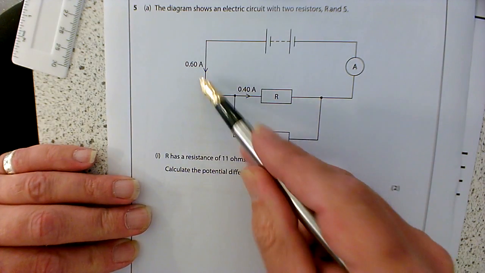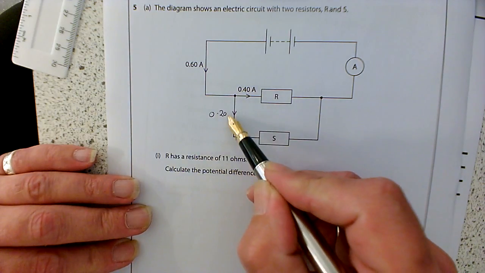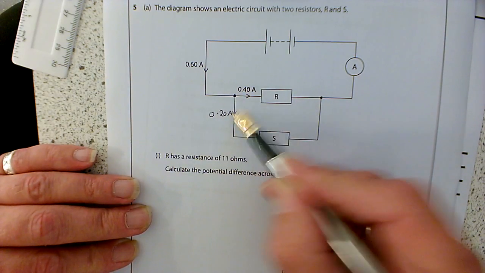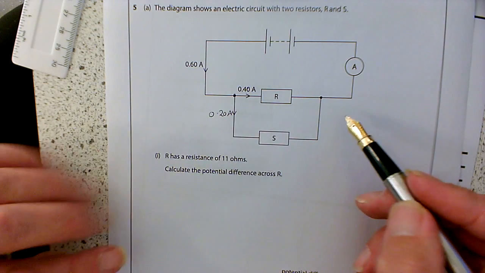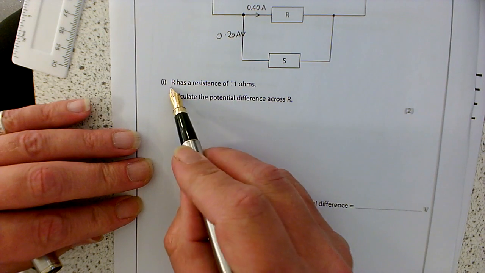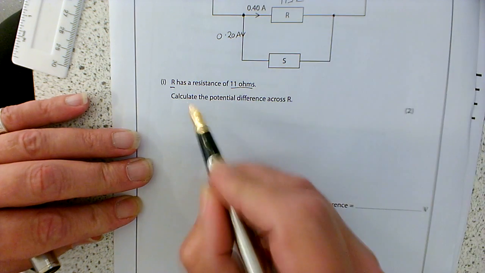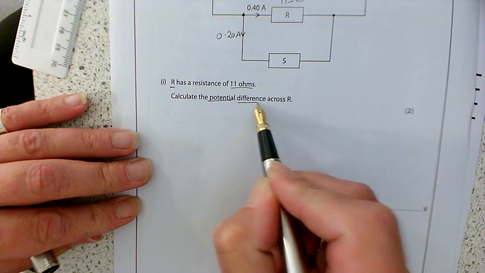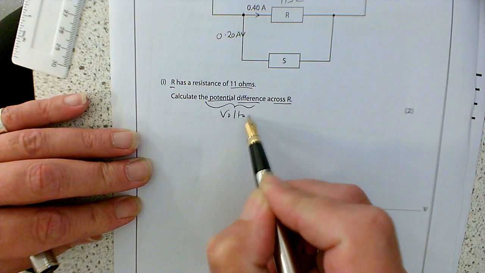So I'm going to write that in straight away because I know that must be 0.20 amps, right? Because that and that have got to add up to that, okay? Can't destroy current, it's a flow of electrons. Resistor R has a resistance of 11 ohms. Calculate the potential difference across it. Potential difference is just voltage, okay?